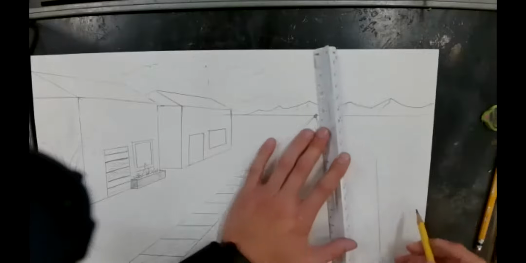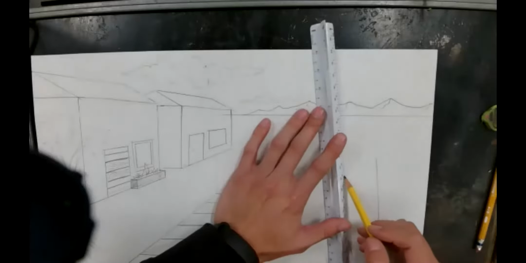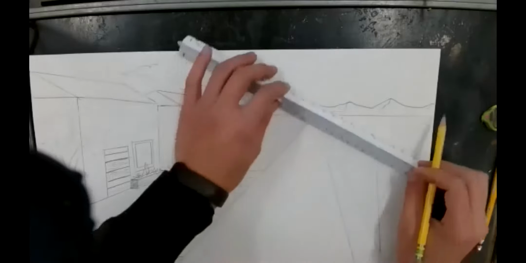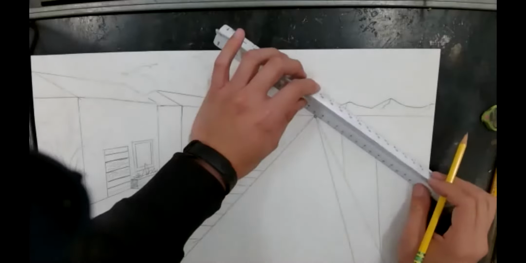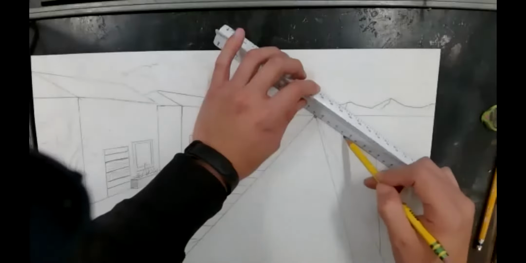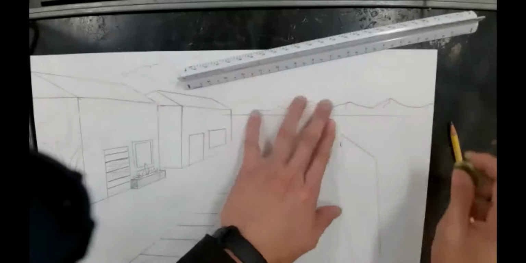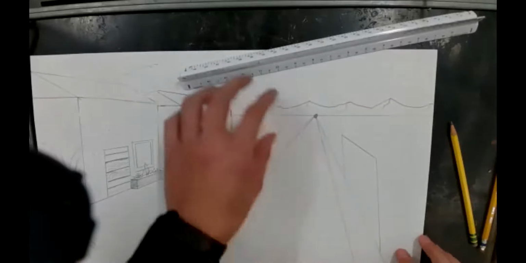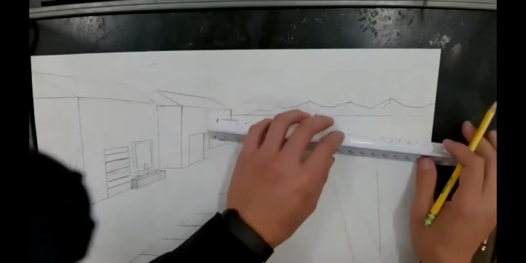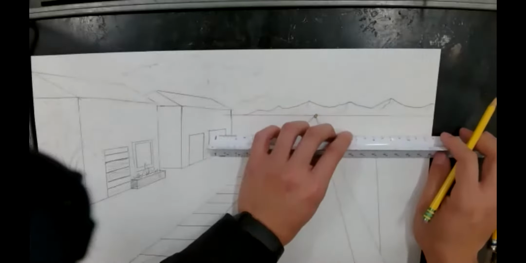Barn. Oops. So that's the side of my house, my barn, or a house. We will see what it's gonna become.